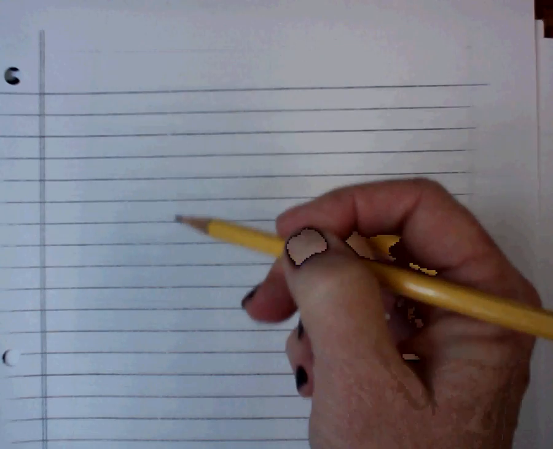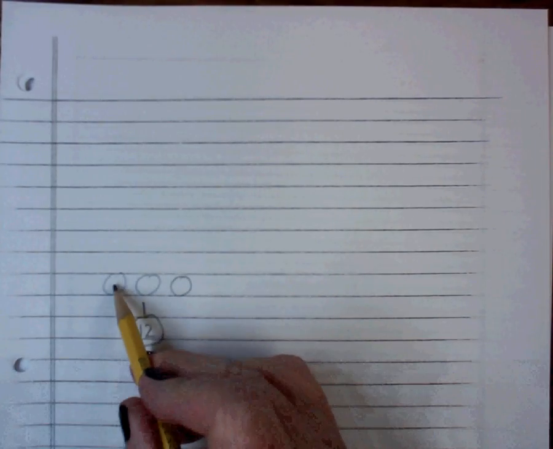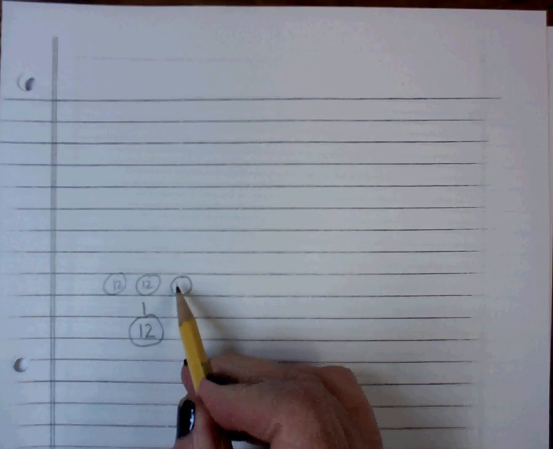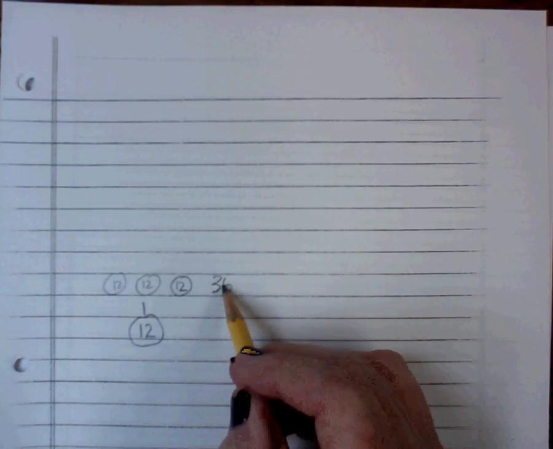Okay, everyone, what I'm going to do right now is show, just using numbers, how we worked backwards from that original problem. So, at the end, there were 12 people at the table. And before that, there were 3 groups. Each one had 12 in it. So we multiplied by 3 and we got 36. So there were 36 at the table.